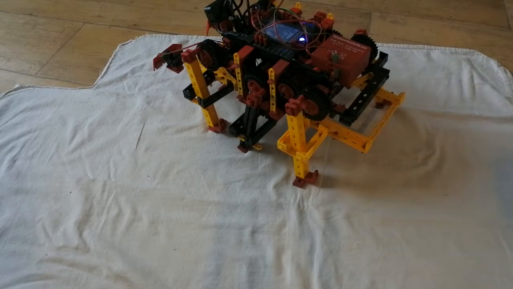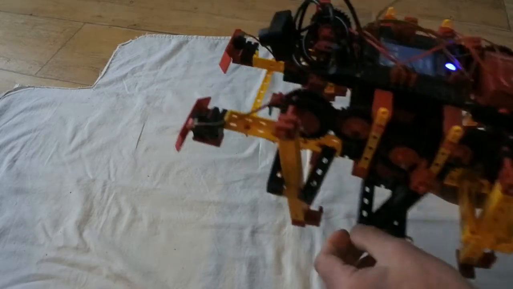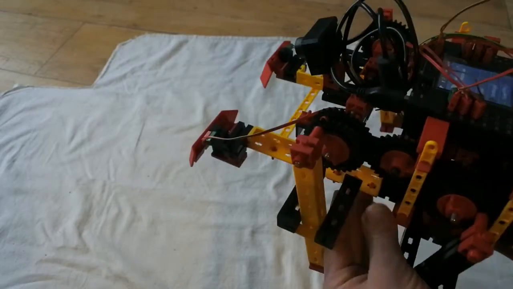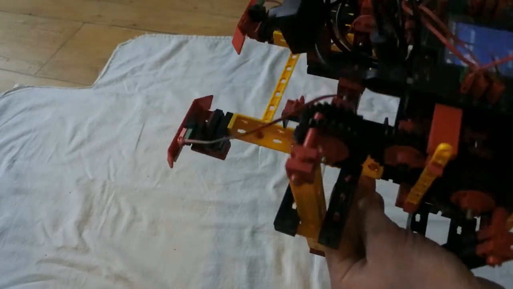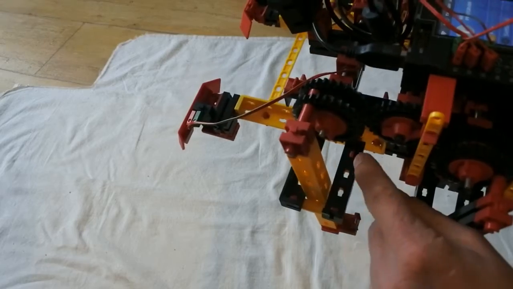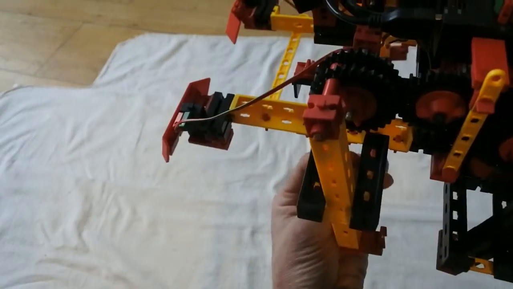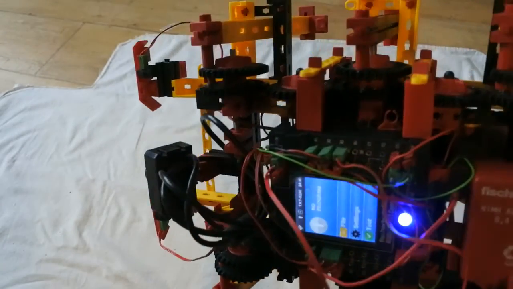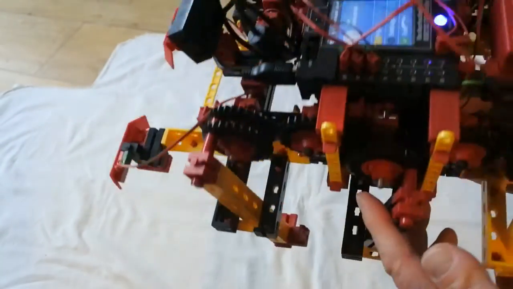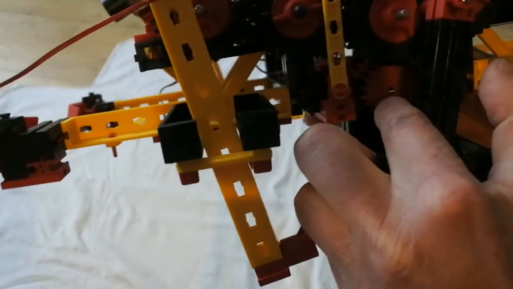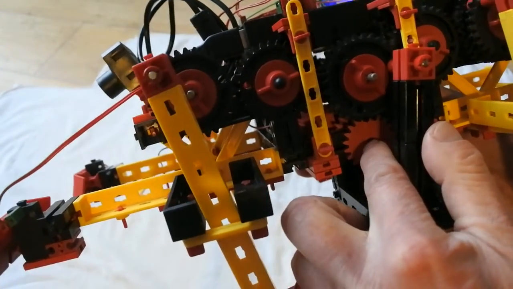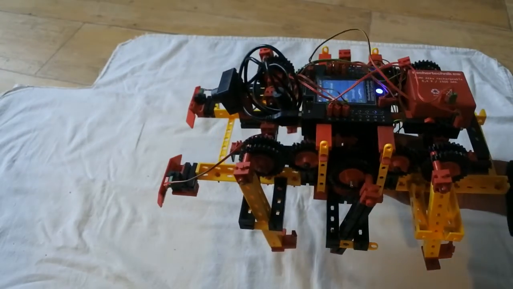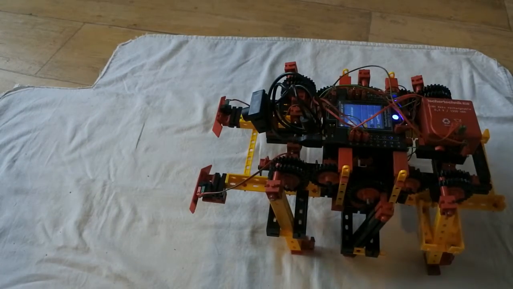And then I see another thing. One of the connections here has come loose, so I need to fix that. And that is all. And also these white blockings of the red gear are holding. The battery is holding.